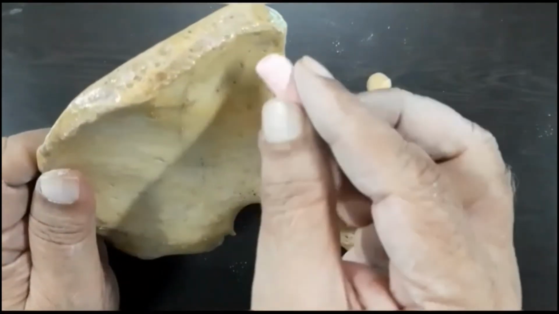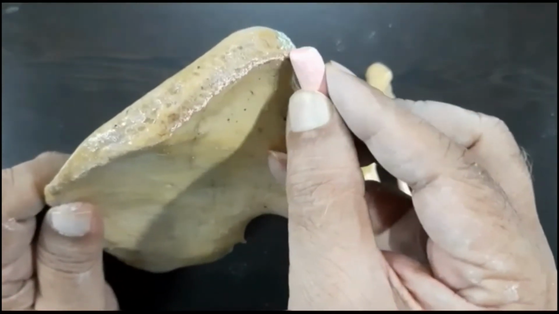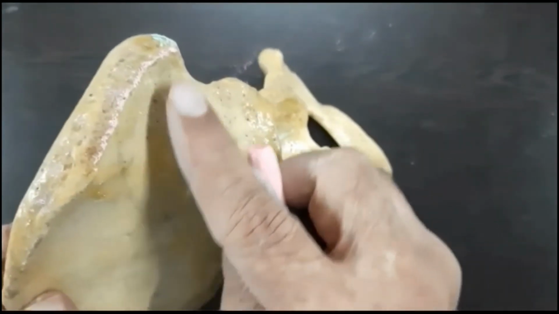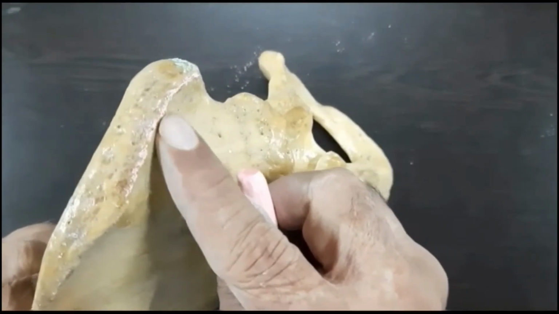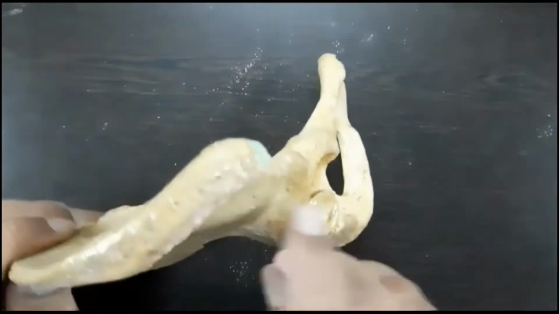Then there is a muscle attached onto the outermost lip, or the outer lip, of the iliac crest, in its anterior part only. This is called tensor fascia lata. You can see this pink color, tensor fascia lata.